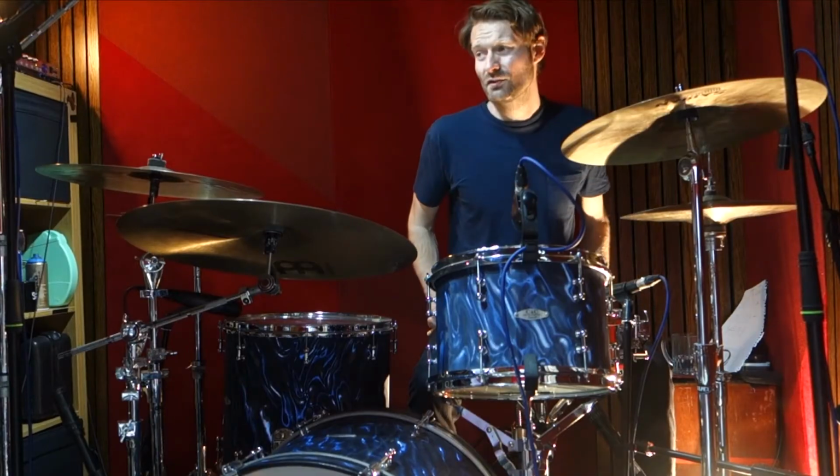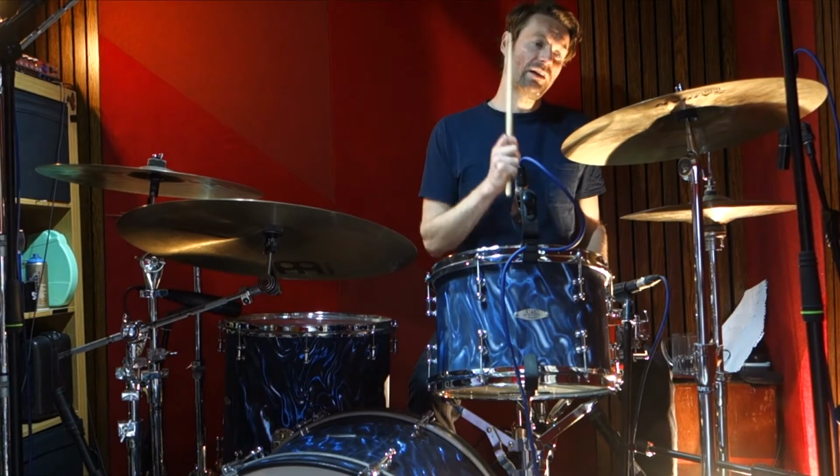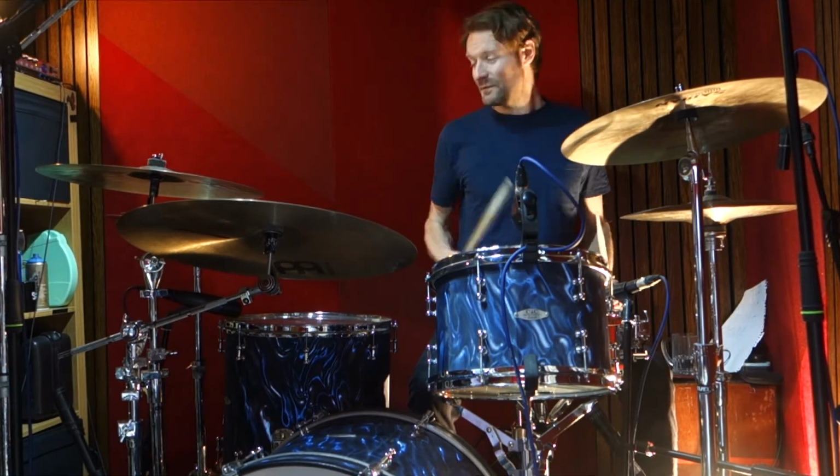And the sticking is also really important in this, to be able to play all of this.